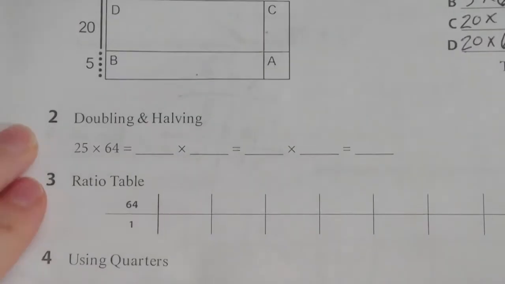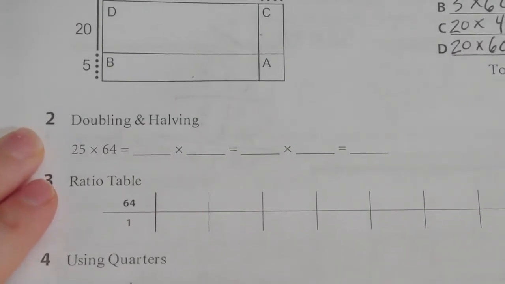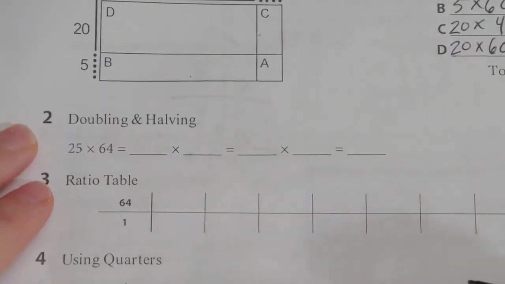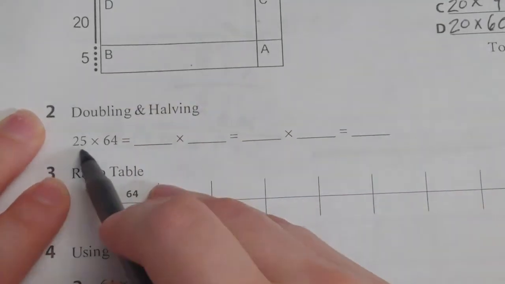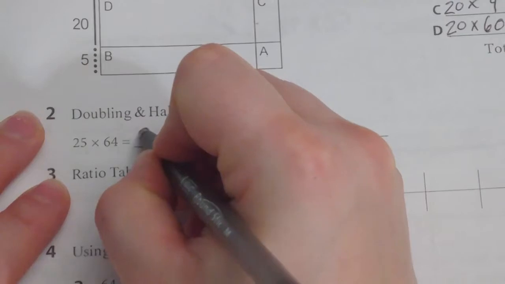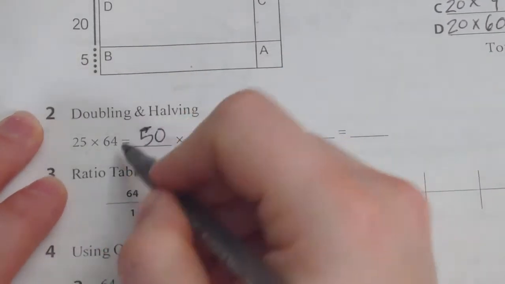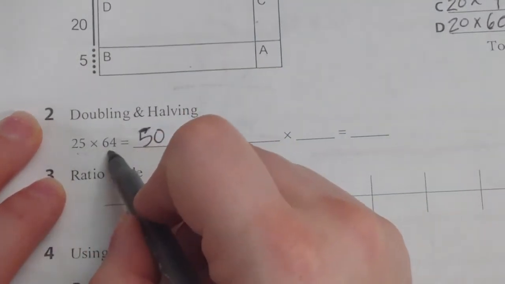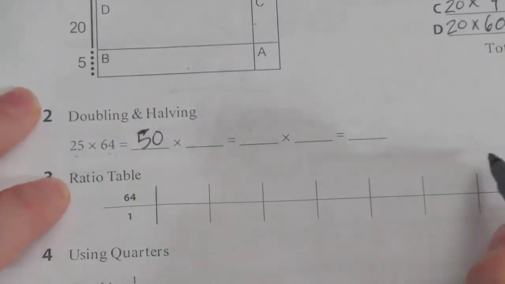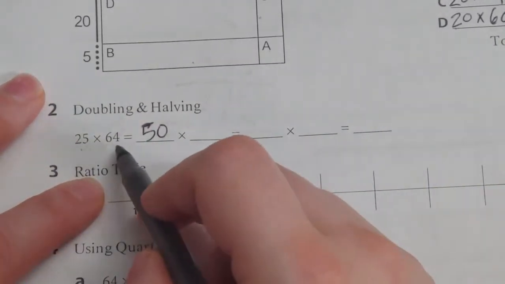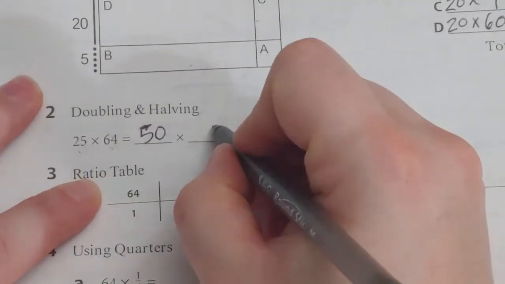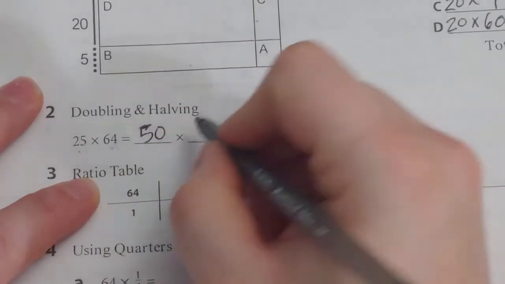The next strategy we have is doubling and halving. We did a number string or a problem string on this earlier in the unit, but that's where you double one and then you half the other. So 25 doubled is 50. If I double this one, I need to half that one in order to end up with the same answer. So a problem that's equivalent. So half of 64, so half of 4 is 2. Half of 6 is 3.